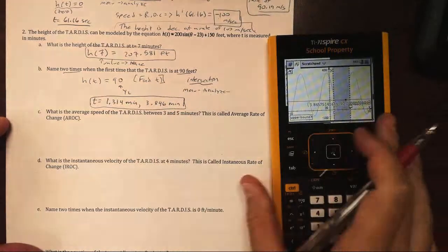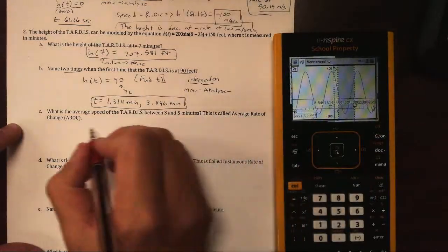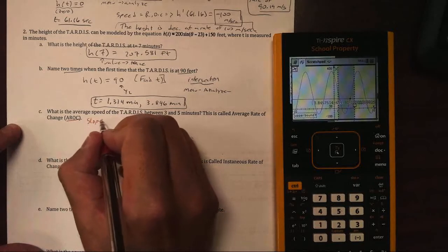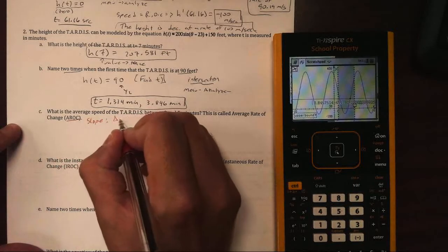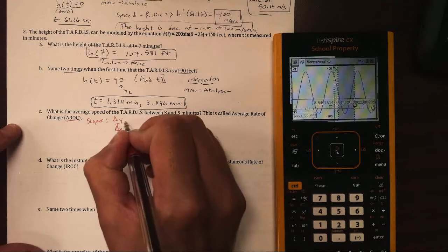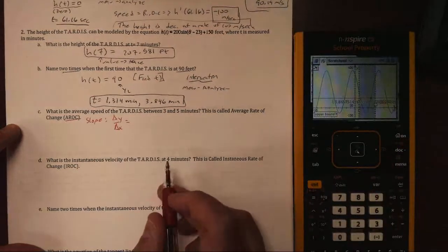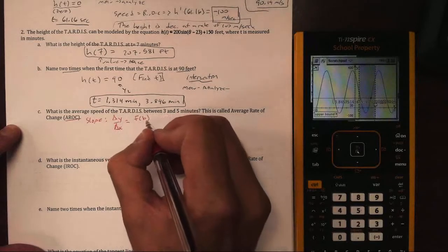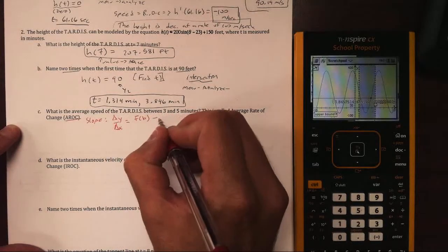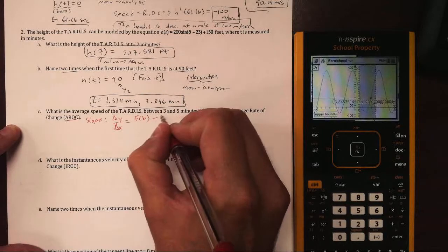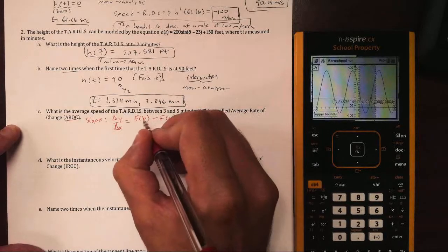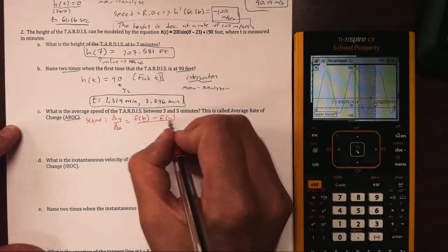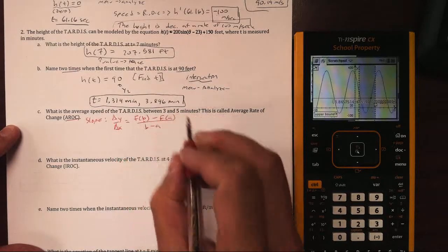Now this is very simple to do. If I'm looking for the average rate of change, that's just the slope. Now we all know that slope is a change in y over change in x, but in calculus we like to nerd it up a little bit. So we're going to say this is the value of the function at b minus the value of the function at a, over the change in x, b minus a.